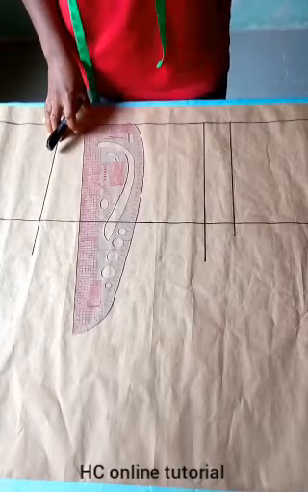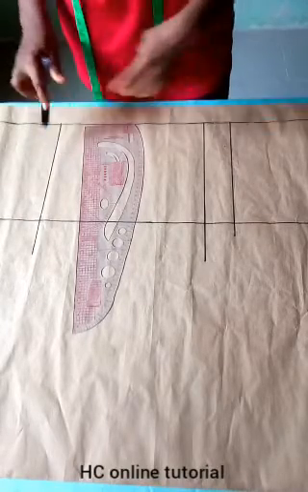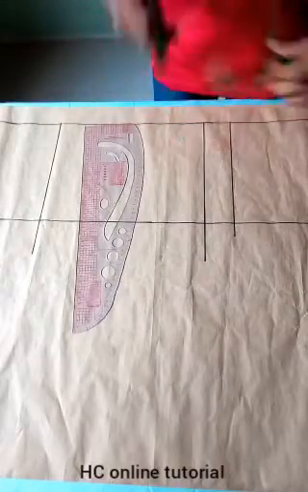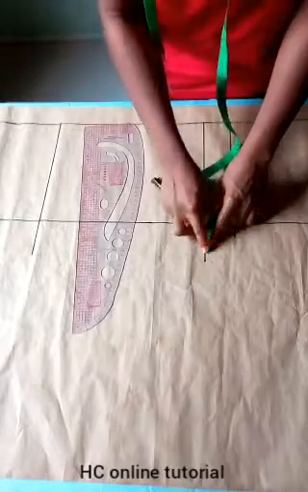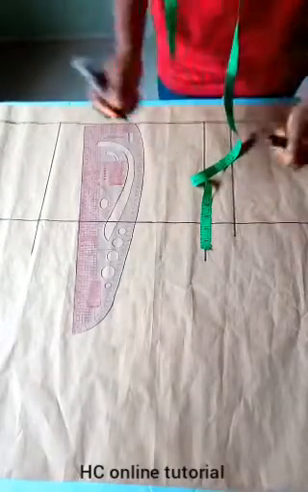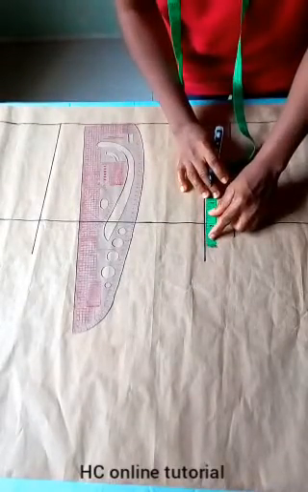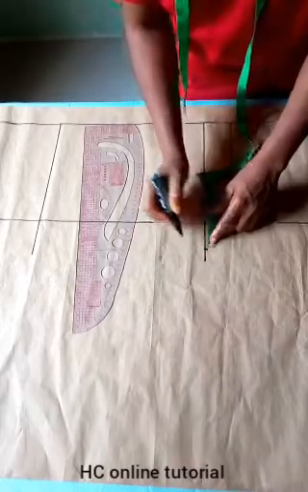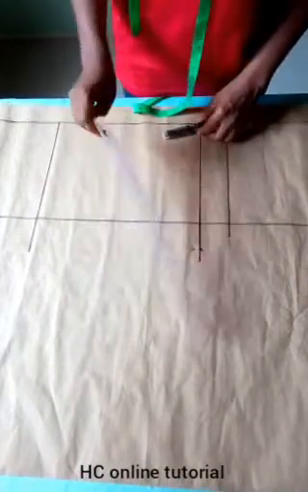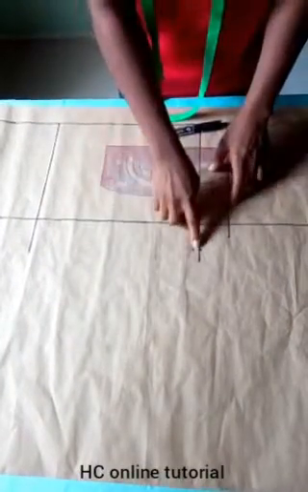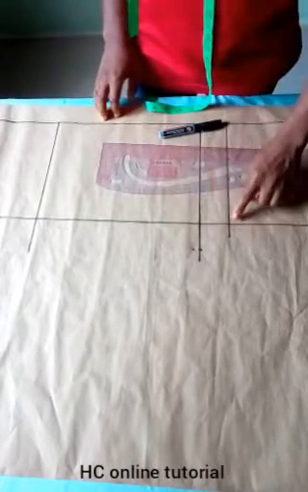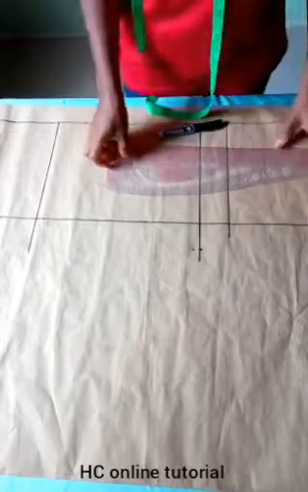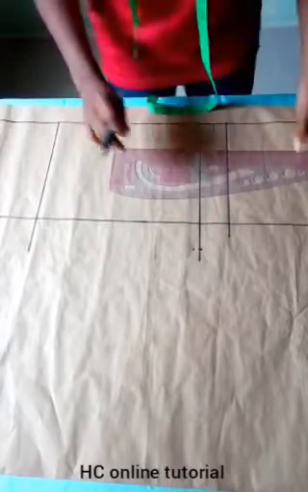As I told you, I'll be rounding it up to 2 inches. So from here, I'll be marking 2 inches. So we are going to connect these 2 inches to the hip line. We are going to connect from here to here with the help of our curve.